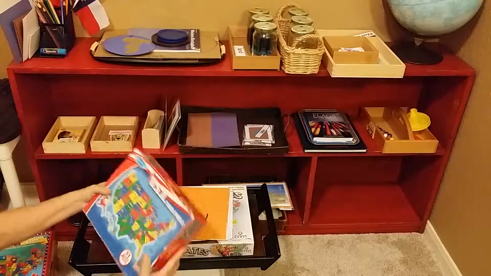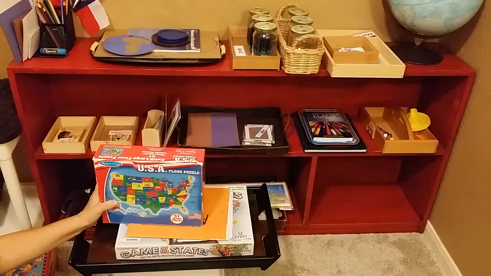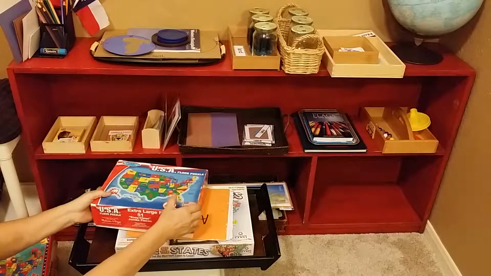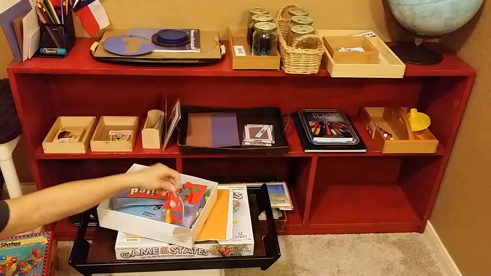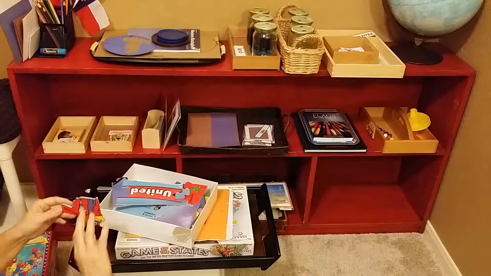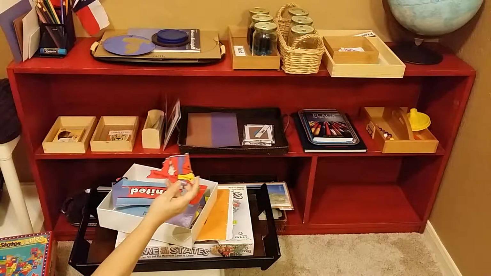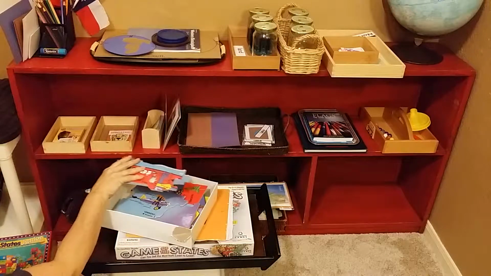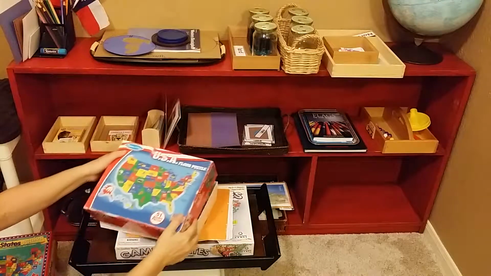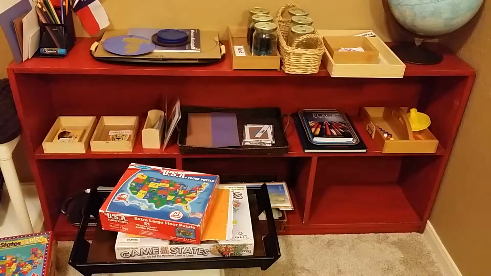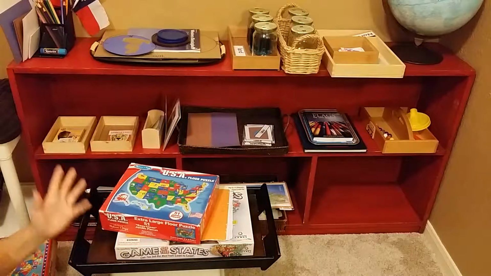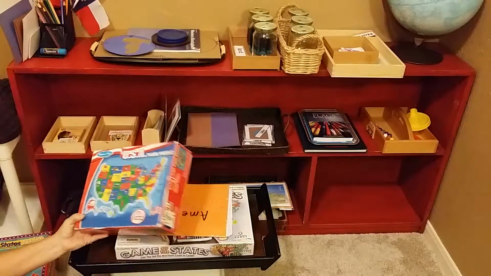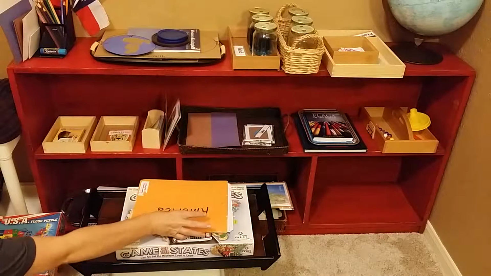And then this is a large floor puzzle. It's 51 jumbo pieces, and it's by Melissa and Doug. So it's really large, but it's not piece by piece each individual state. But it's still a great puzzle. It's really fun when you see how big it is and they put it together on the floor. So this says for ages 6 and up. But if your child has learned their continents, and they've started learning their states, it's only got 51 pieces and you can work with them. So it could be a family thing.